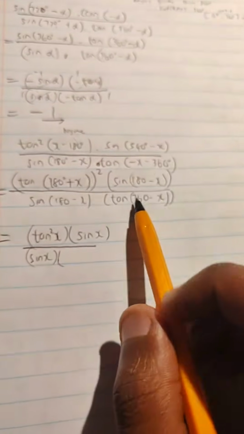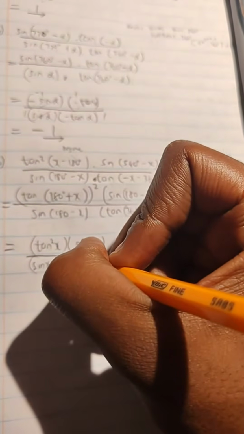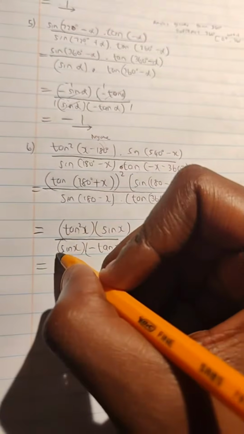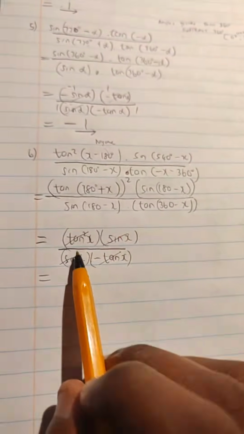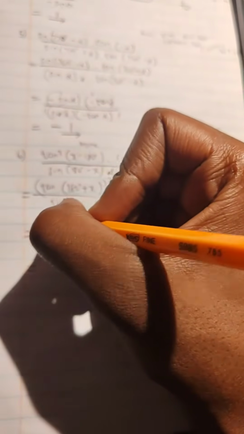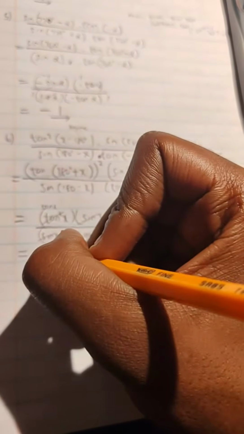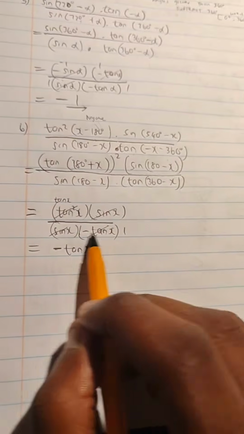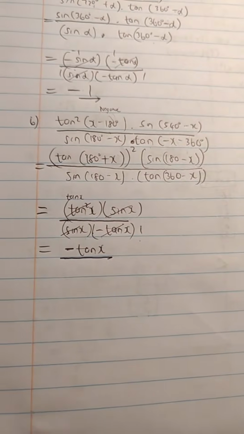Then last but not least, tan of 360 minus x. Fourth quadrant, tan is negative. So negative tan x. Cancellation can happen because it's not a cross and addition or a subtraction sign. We cancel there. Remember, there's a negative sign. So our answer is eventually going to be negative tan, there's one tan that is left at the top. So that means our answer is going to be negative tan x, because tan x divided by, remember there's a 1 there that is negative that is left. Tan x divided by negative 1 will give us a negative tan x, which is our final answer.